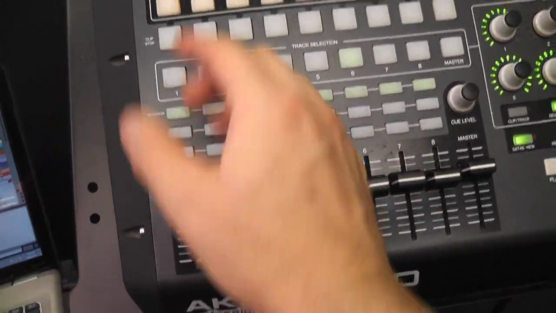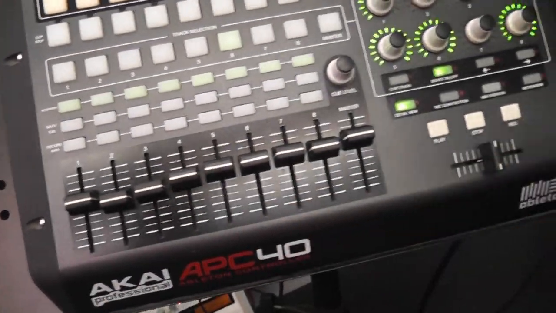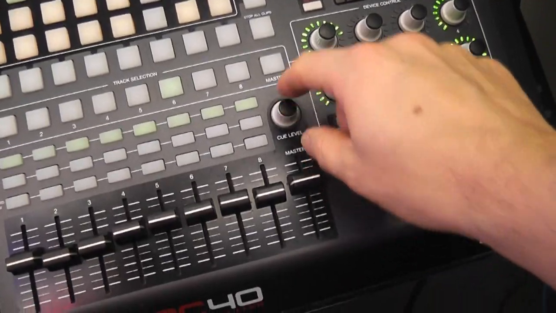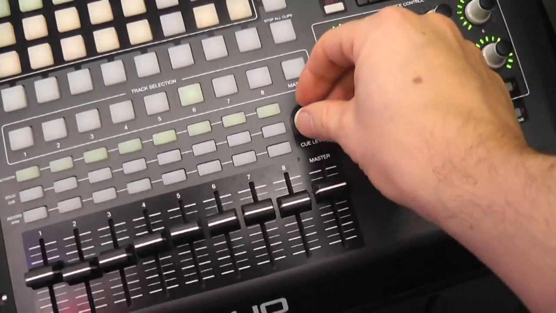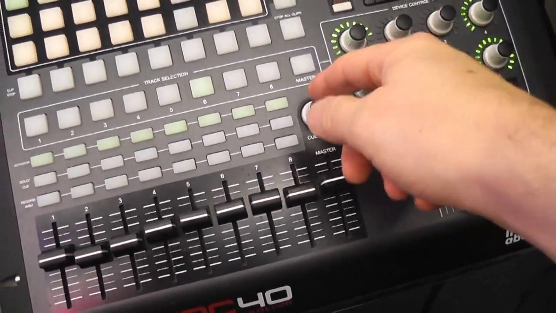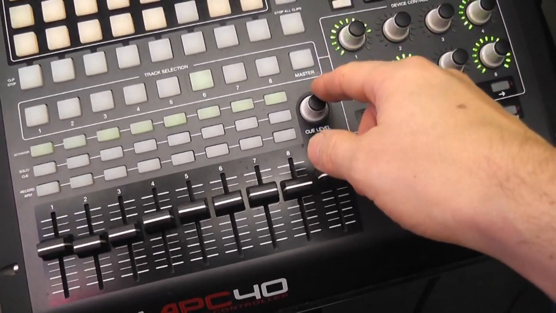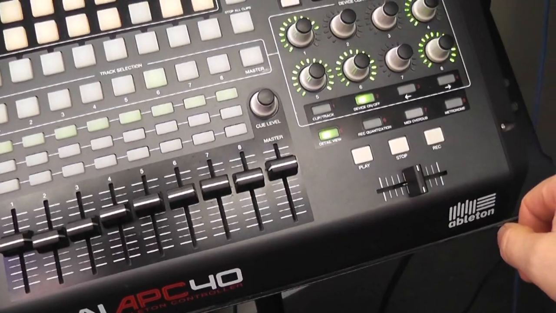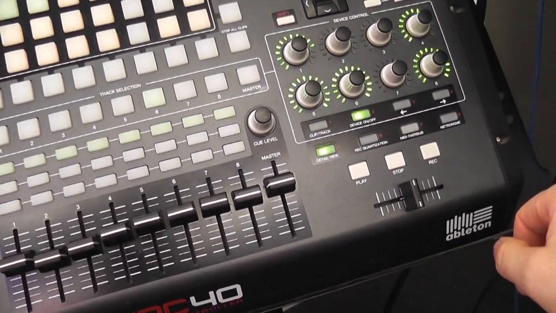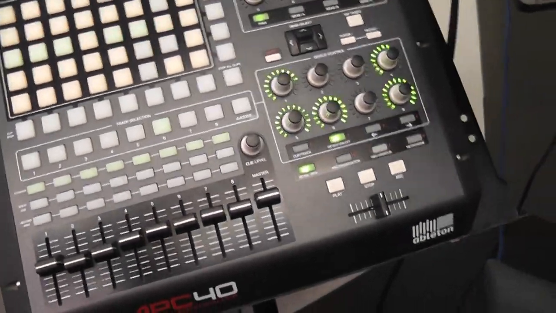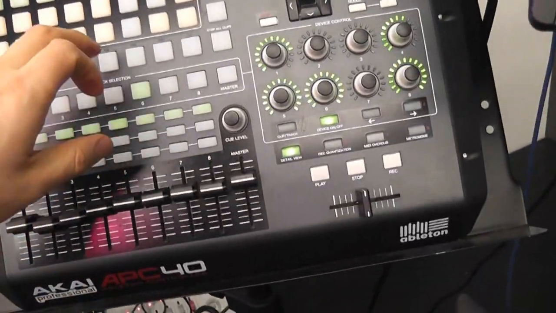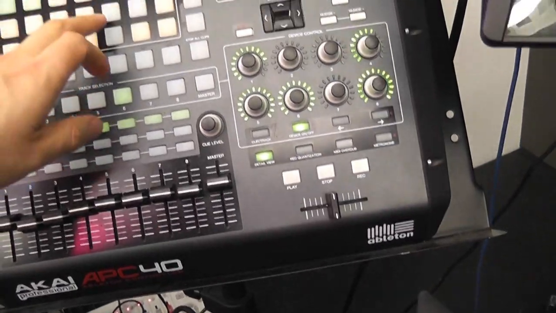And of course, every track here has its own fader. I use Q level to, this is basically the volume, the way I programmed this, it's the volume for my click track. I don't really have to, but I prefer to play with a metronome, especially because of the sometimes really crazy transitions I do.